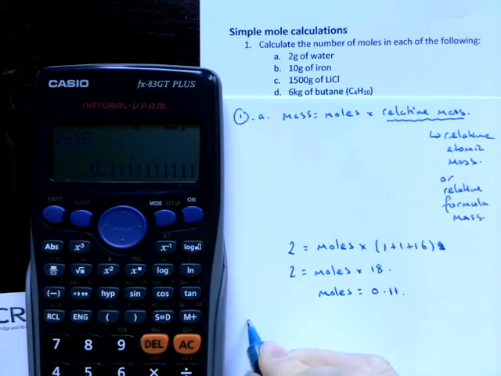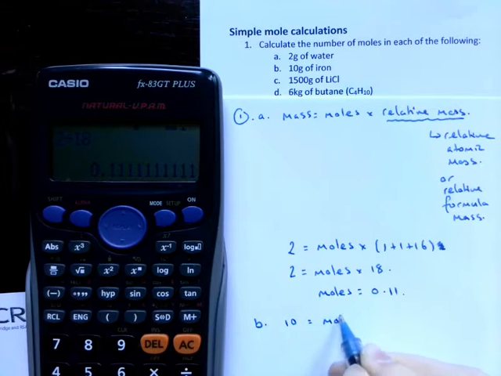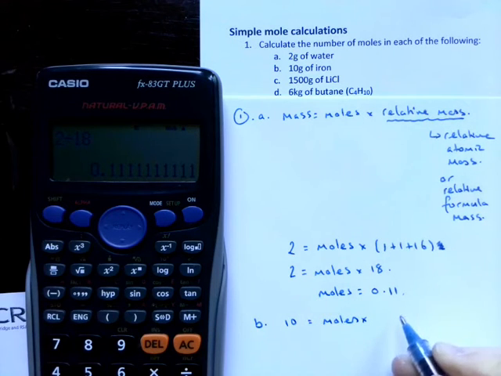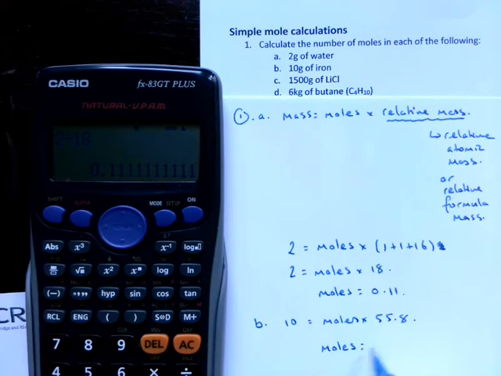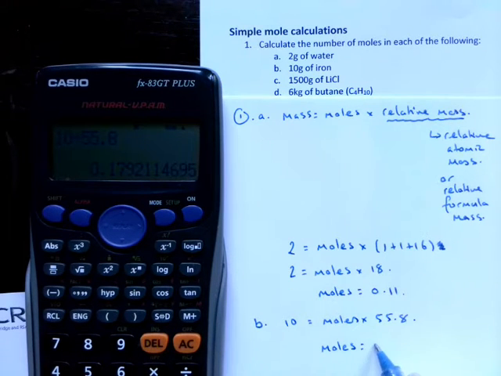Okay, so we can now just do them all. So B, we have my mass is 10 grams equals moles times iron. Iron is 55.8. I divide both sides by 55.8 and I get my moles equals 10 divided by 55.8, 0.18. See, 1,500 grams of LiCl.